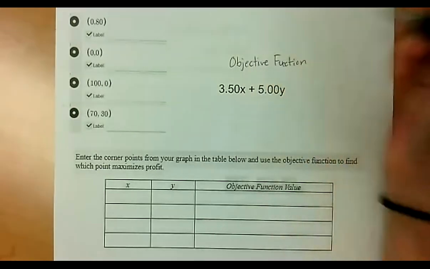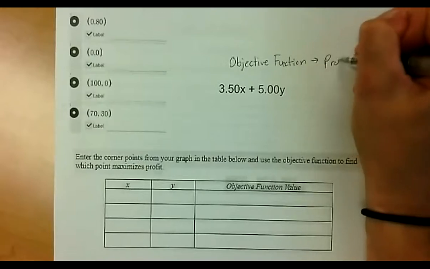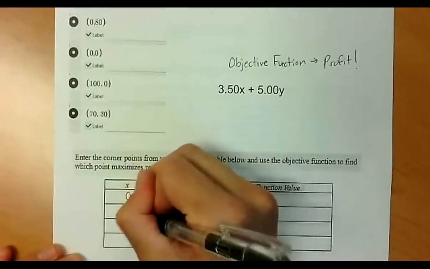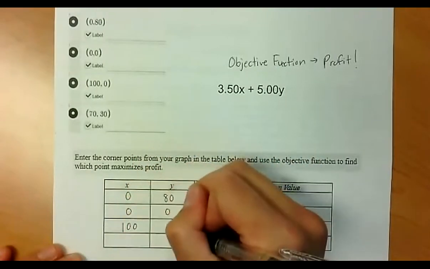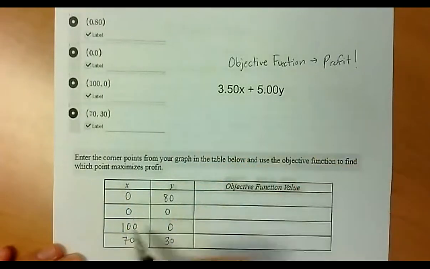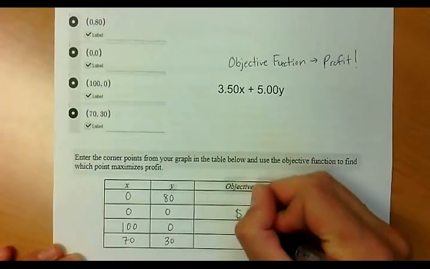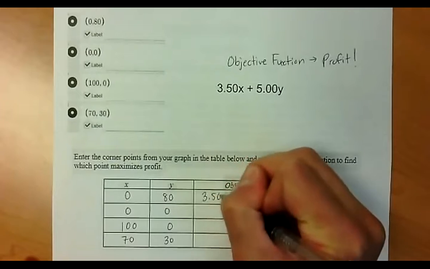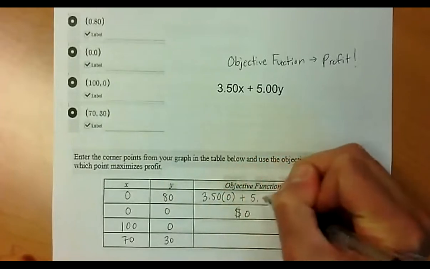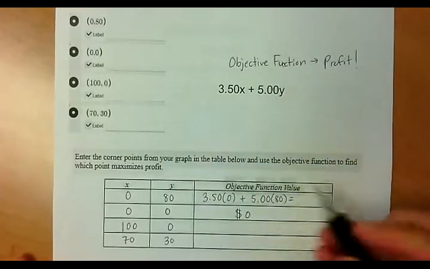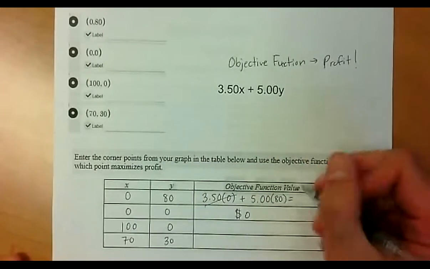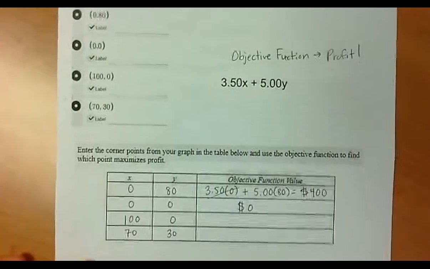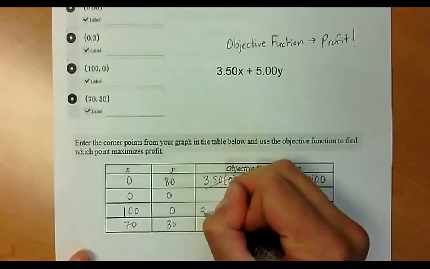This is going to tell me what my profit is. So what I'm going to do is take these 4 corner points and evaluate them in this objective function. Easy one: if I sell no t-shirts, I make no money. Okay, so this next one, I sell 0 child face shirts and 80 custom shirts. Well, that goes away. $5 times 80 is just going to be $400 in profit.